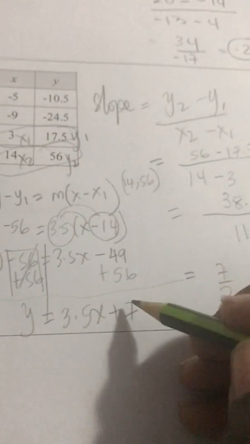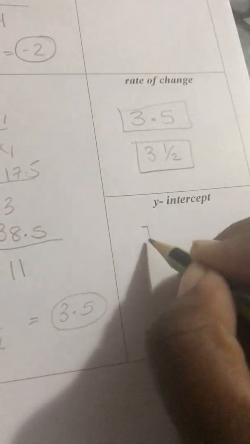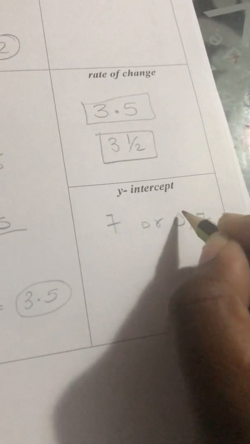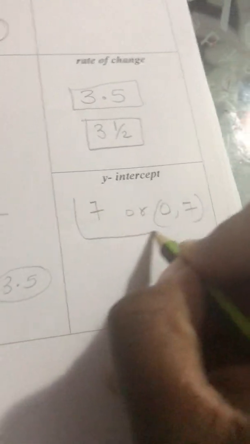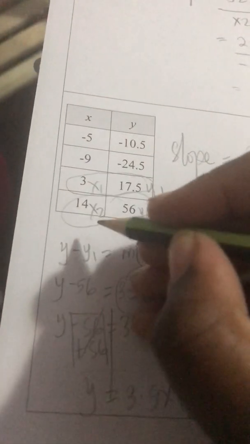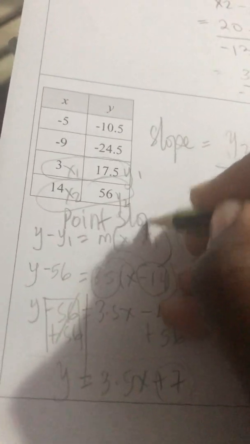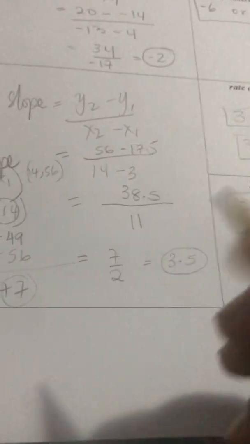Plus 7. So this is your y-intercept. Your y-intercept is 7, or 0, 7. If you don't want to do the point-slope method, you can do the slope-intercept form.